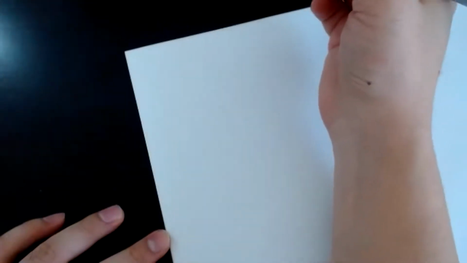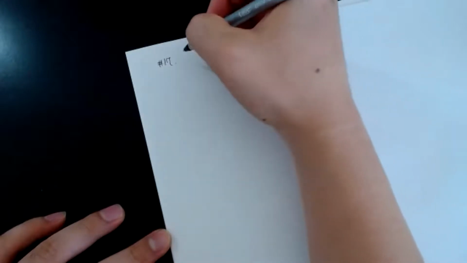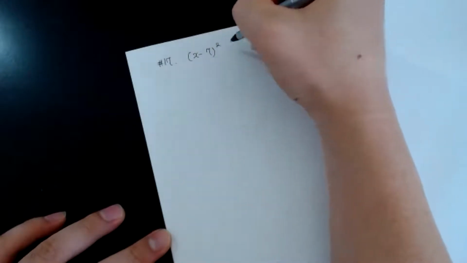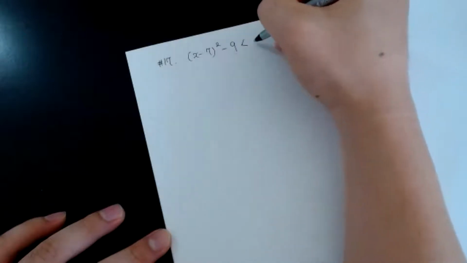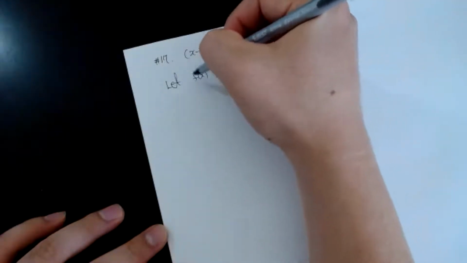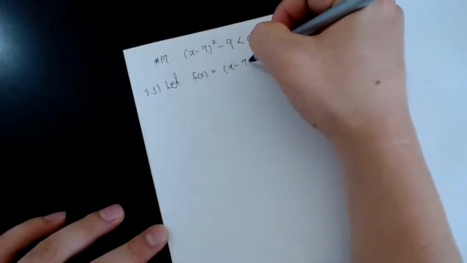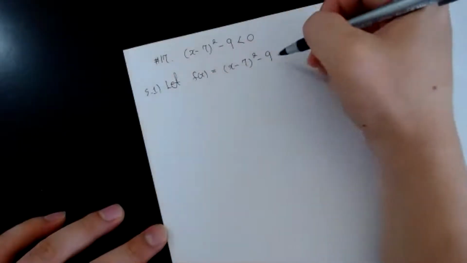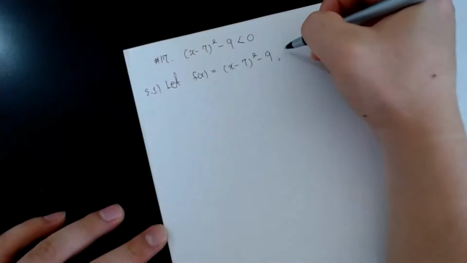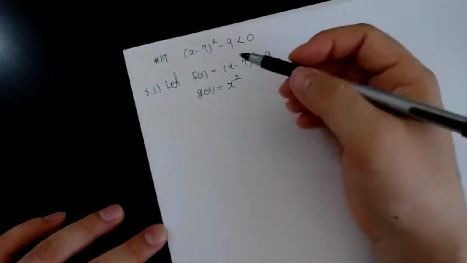This is problem number 17. (x - 7)^2 - 9 is less than or equal to 0. Step 1: we define f of x as (x - 7)^2 - 9, and g of x is just x^2.